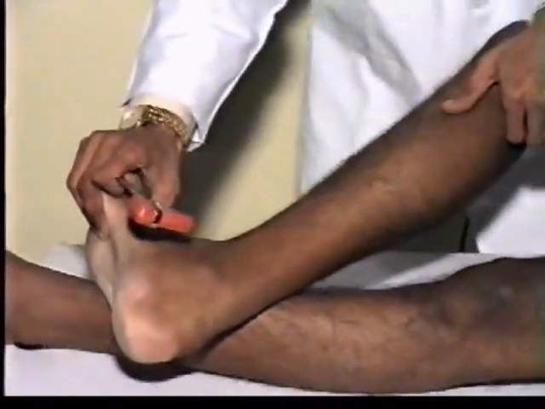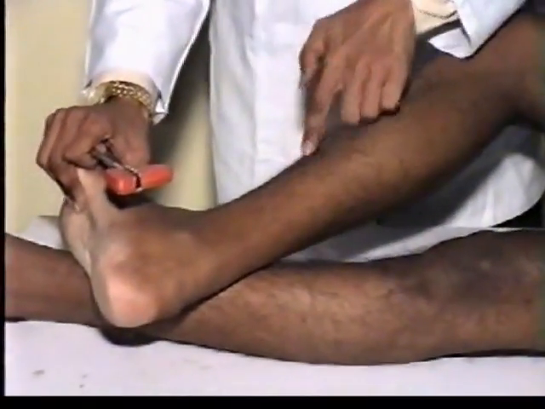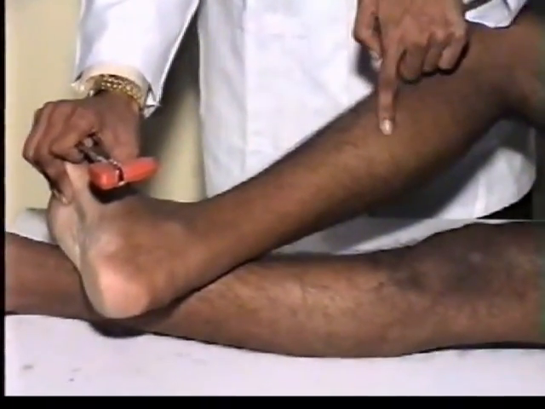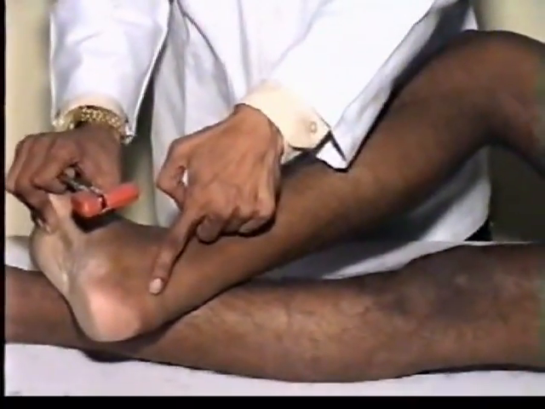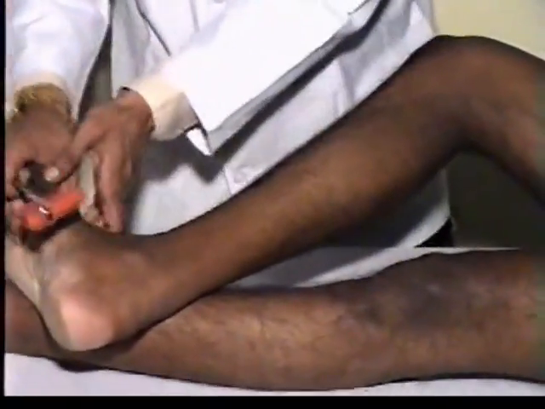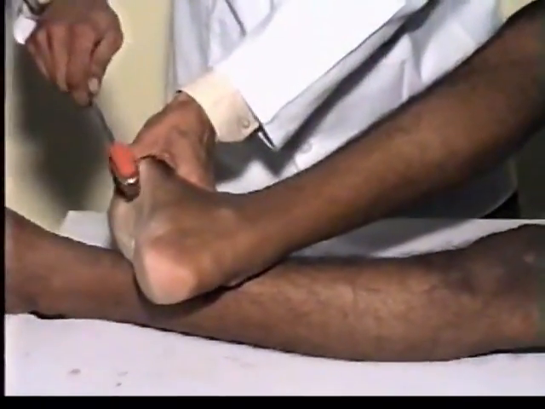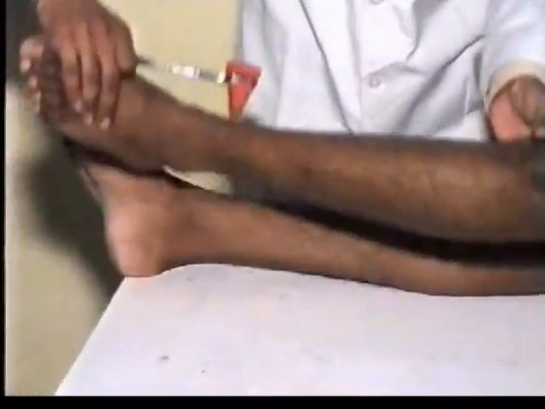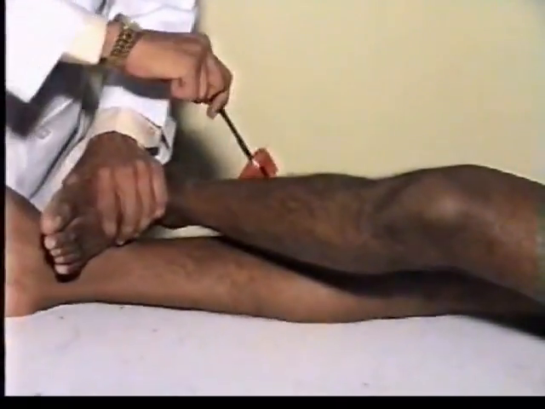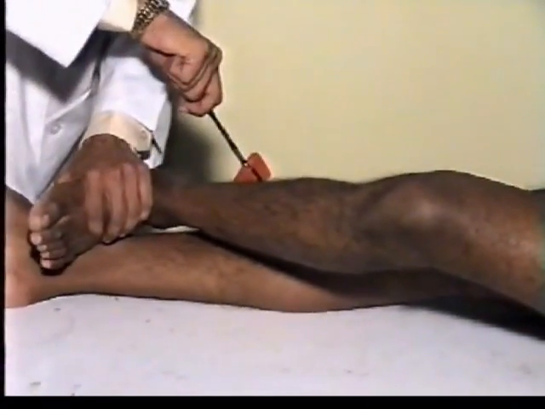Now next is ankle jerk. These are the deep reflexes. For this reflex, the gastrocnemius muscle should be exposed. Tapping of the gastrocnemius tendon just above the heel is the stimulus. Doctor will make forceful dorsiflexion of the foot and give a tap on the tendon. Contraction of gastrocnemius is the response. Compare the reflex on the other side. Root value is L5, S1 and S2.